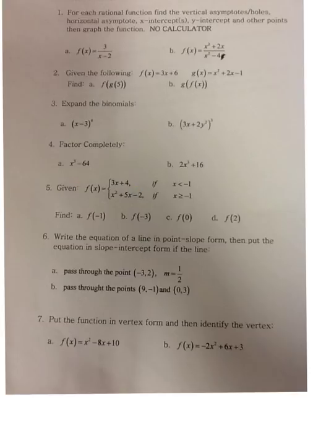Okay, so let's take a look at 5. Okay, so 5 is another evaluation, but it is a piecewise function. So you just have to make sure you plug your input into the right equation because there are restrictions on these equations. So for this part of the function, f(x) = 3x + 4, your x's have to be less than -1. And for this part of the function, f(x) = x² + 5x - 2, your x has to be greater than or equal to -1.